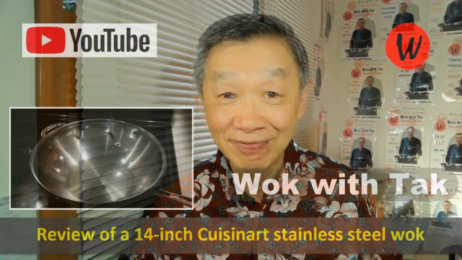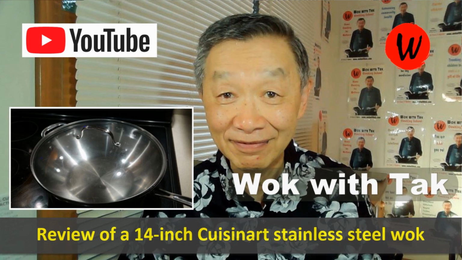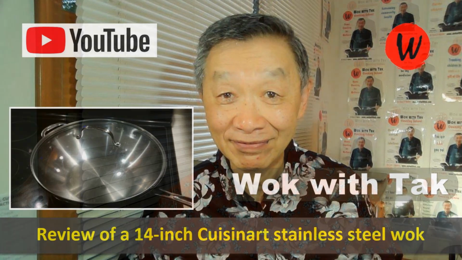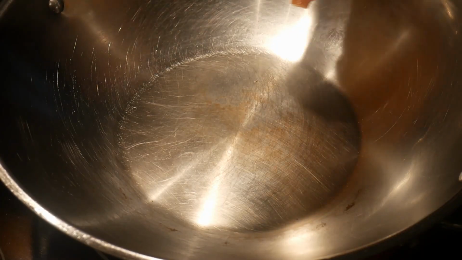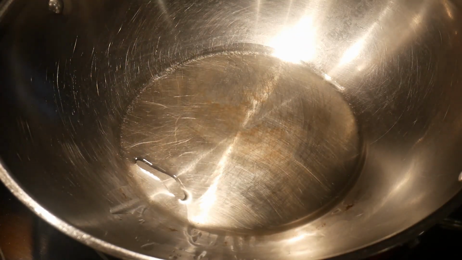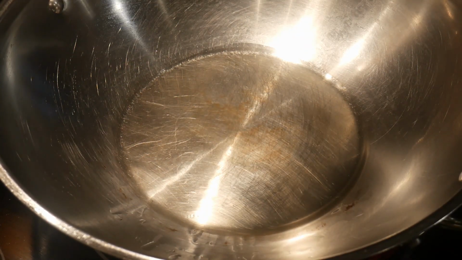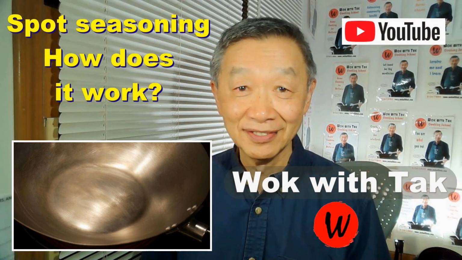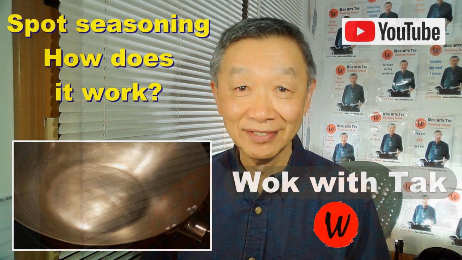For this dish, I'm going to use my Cucina 14-inch stainless steel wok, and I'm going to add 2 tablespoons of canola oil to the wok. I'm going to let the wok heat up, and when it starts to smoke gently, I turn the heat down and let it smoke for about 15 seconds. This is when the wok is being seasoned, and I call this method the spot seasoning method. If you're not familiar with this technique, you can take a look at this video.